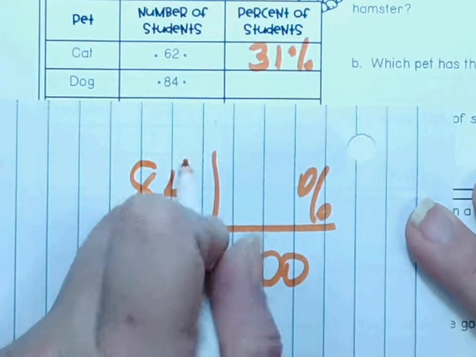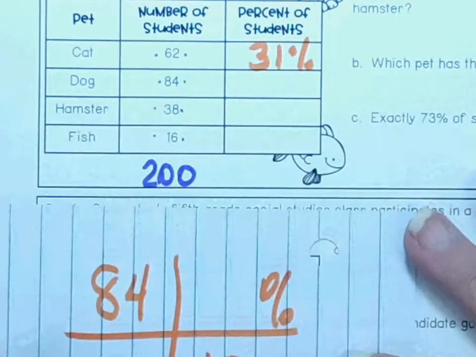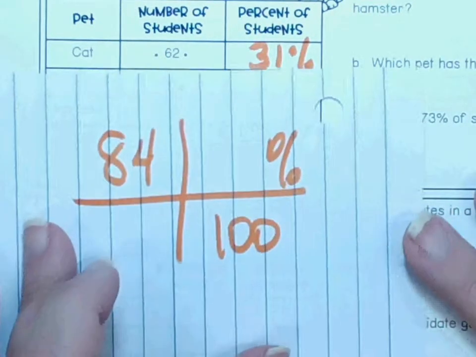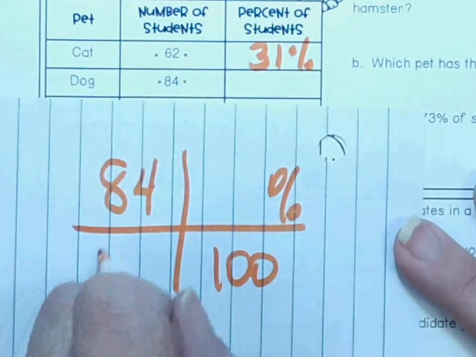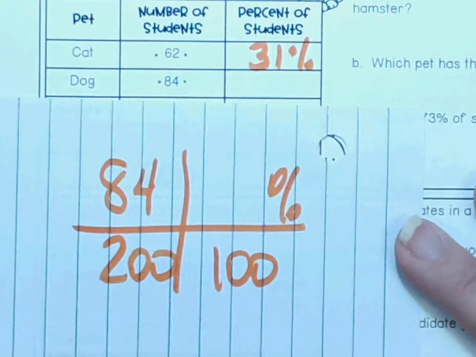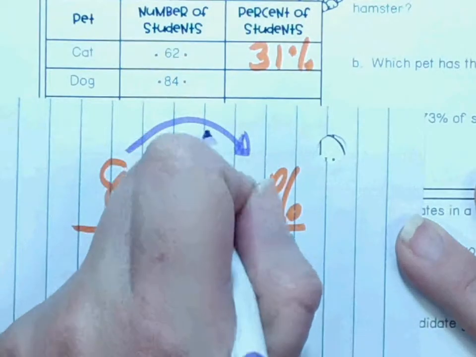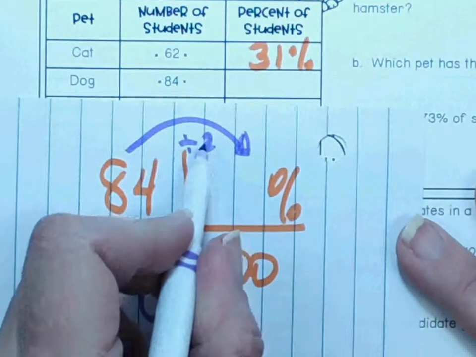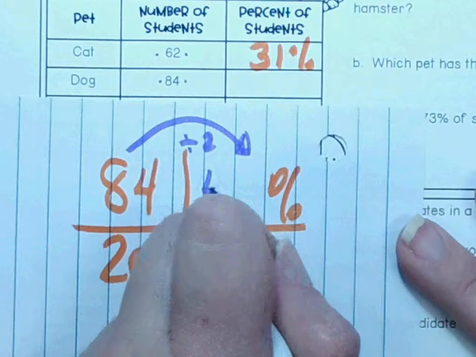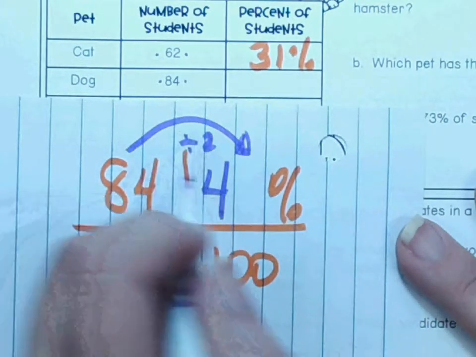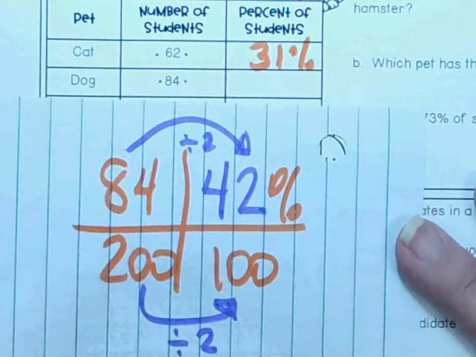And what was the total? 200. Okay, so how do I get from 200 to 100? Divide by 2. So 84 divided by 2. 8 divided by 2 is what? 4. And 4 divided by 2 is 2, so 42%.